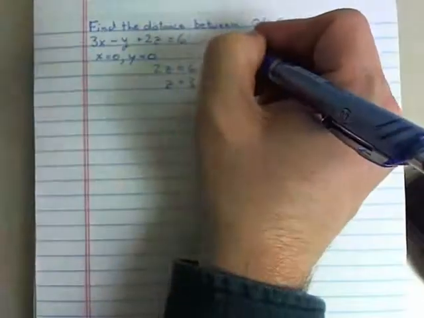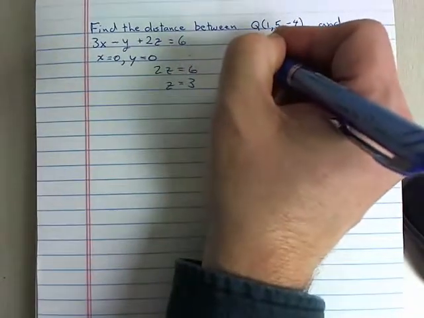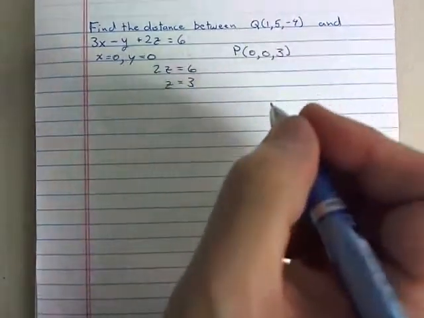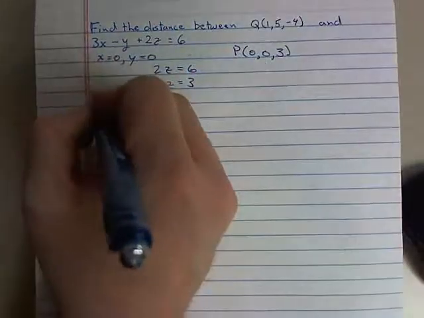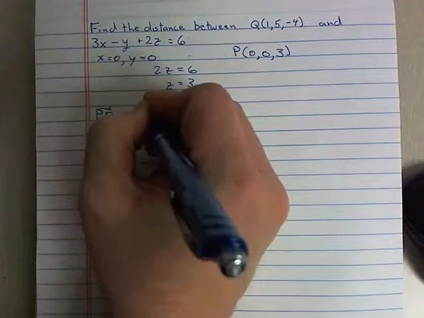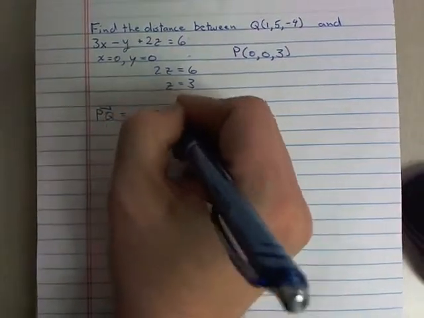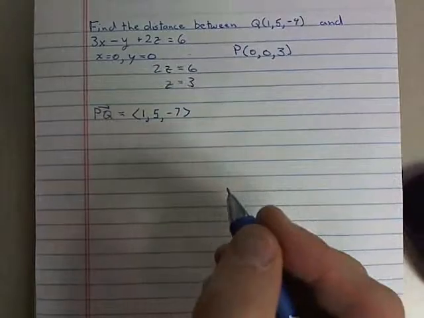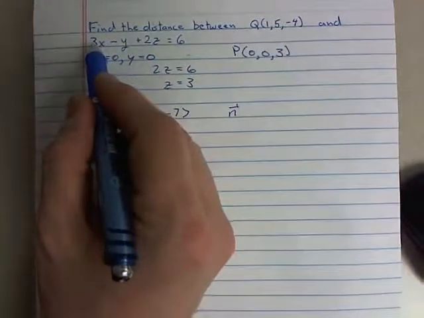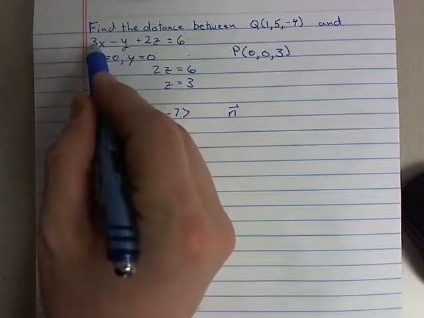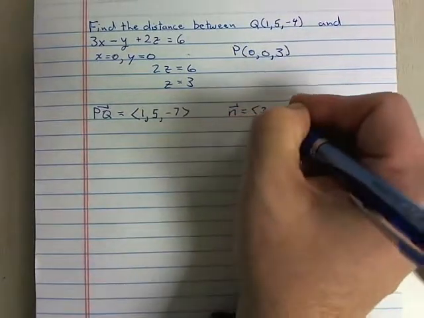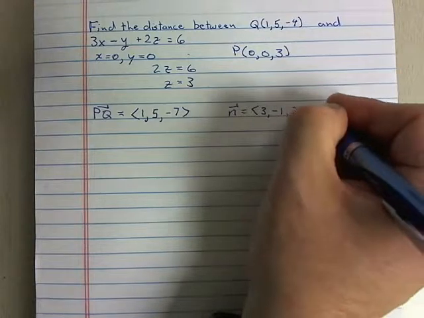So I have this point P, which is 0, 0, 3. Now I can find PQ. PQ is going to be 1, 5, negative 7. Now remember, we can read what the normal vector is directly from the plane. It's these coefficients. So the normal vector is 3, negative 1, 2.